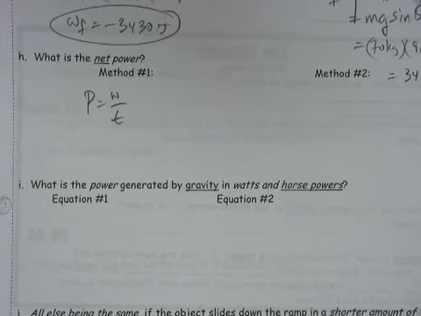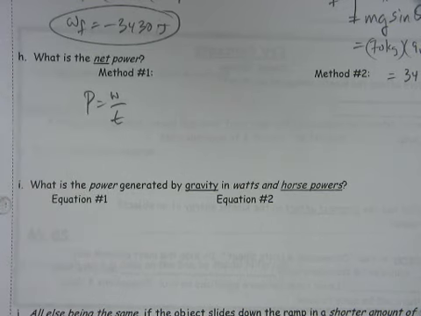Alright, we're still in unit number 6. If you watched my last video, I was in the process of working through it when a student knocked on the door, and this particular program that I'm using to do the recordings doesn't allow me to pause. So instead of going back and redoing the entire video, I'm just going to pick up where I left off on the previous video, and I think we're in part H.